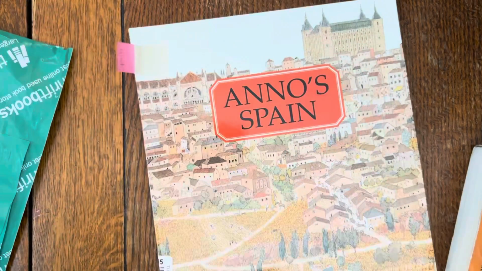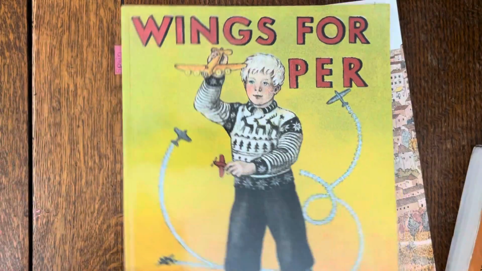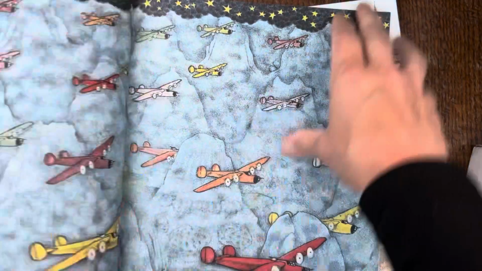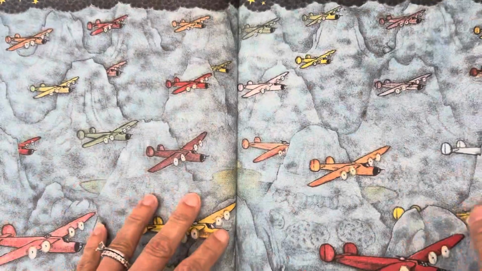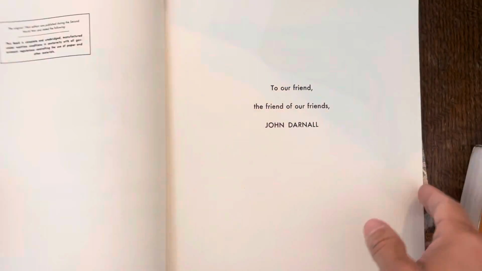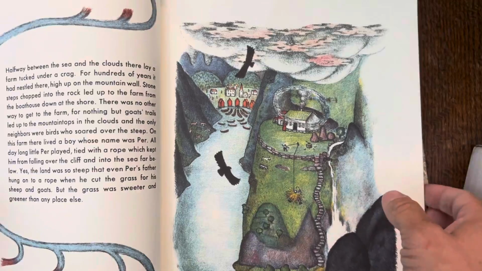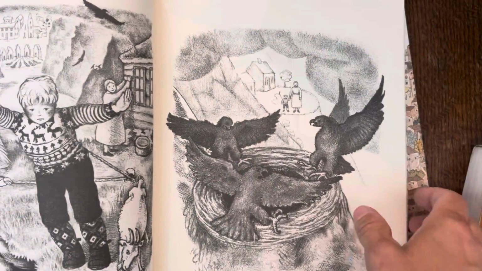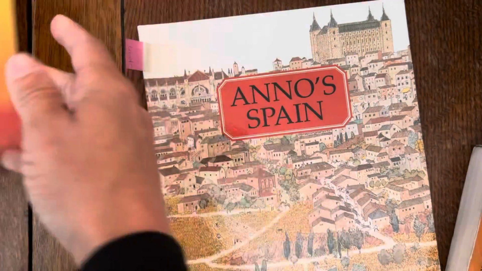All right, so here we have Anno's Spain and Wings for Purr. This is a D.L. Lair book. This is very hard to find. Usually you can only find it on the Beautiful Feet site. But it's got those same full page color illustrations that the D.L. Lairs are well known for. There's the back of it.